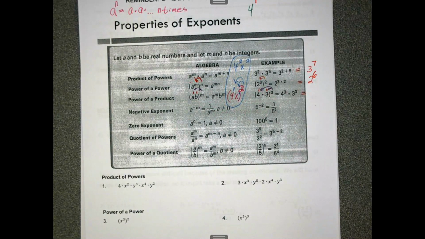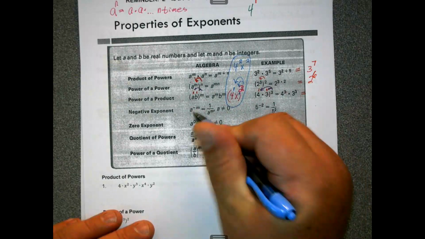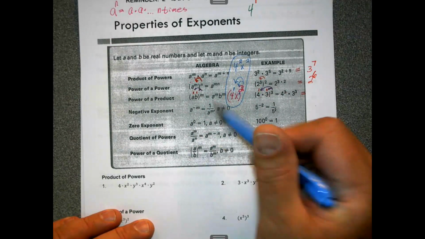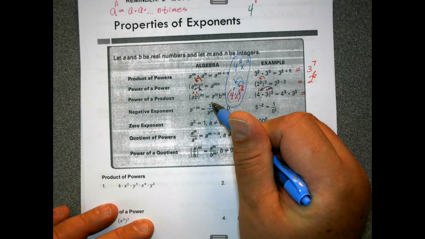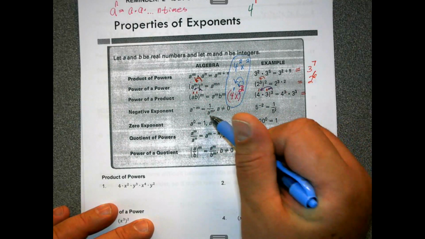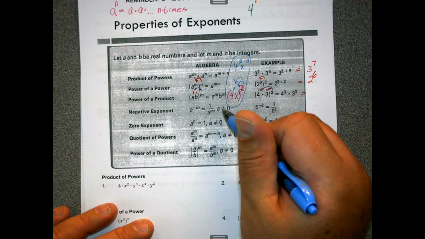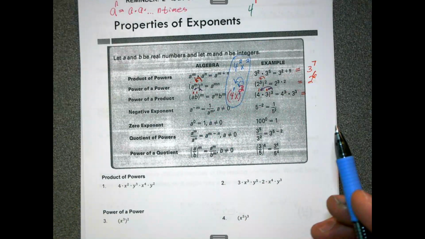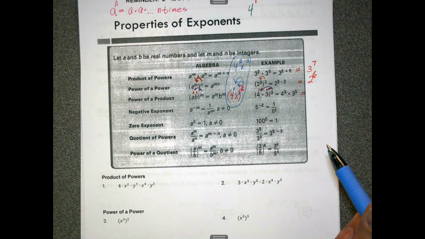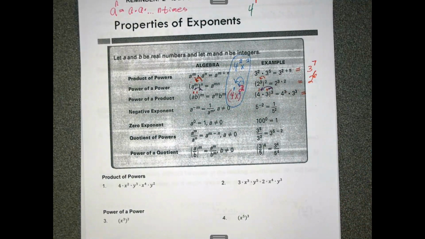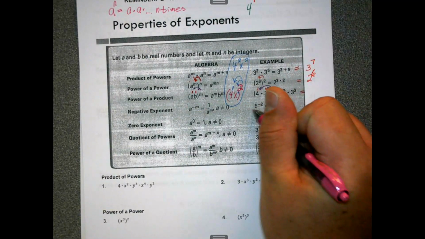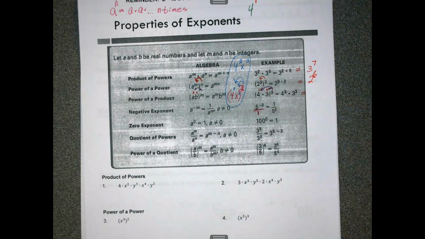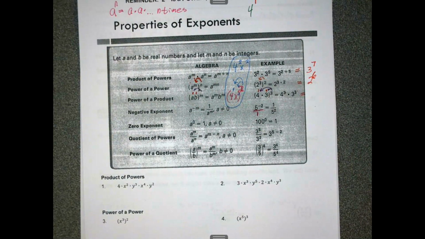Negative exponents. You can never leave an answer with a negative exponent. It's very improper. Okay. If I have a negative exponent, a to the negative m, then I have to put it in as 1 over a to the m, and I make it a positive. Now, there's a disclaimer that a cannot be 0 because I cannot divide a number by 0, right? So basically, what you're doing is you're taking the reciprocal and making the exponent positive.